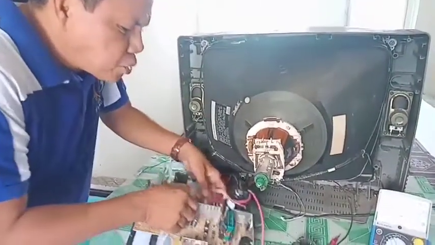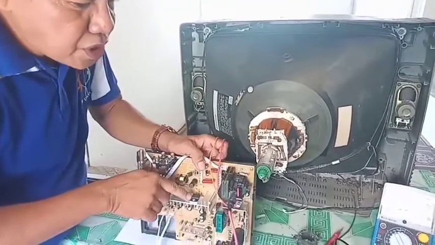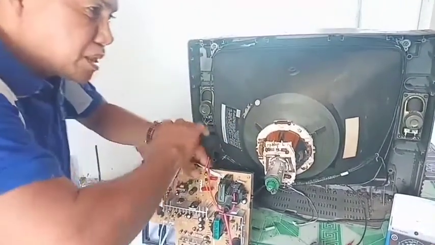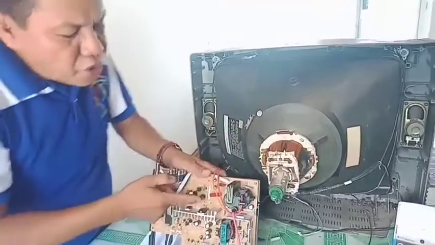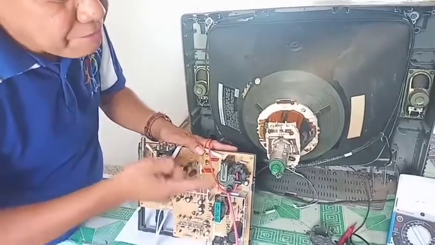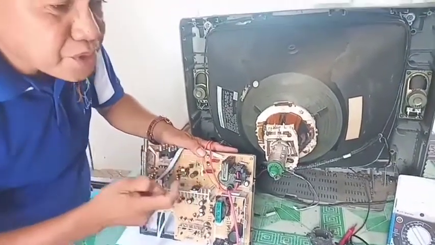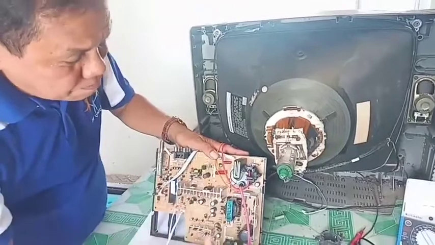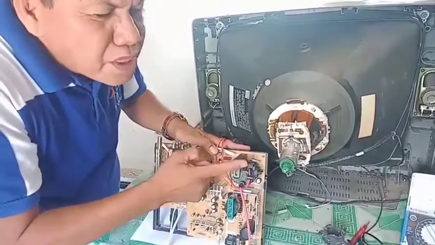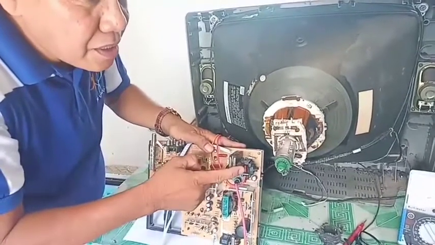The output of this horizontal output transistor is not only submitted to the horizontal deflection coils for magnetic deflection, the output signal also will be submitted to the flyback transformer. The flyback transformer is a step-up transformer that steps up the voltage from 600 volts to 40,000 volts AC.